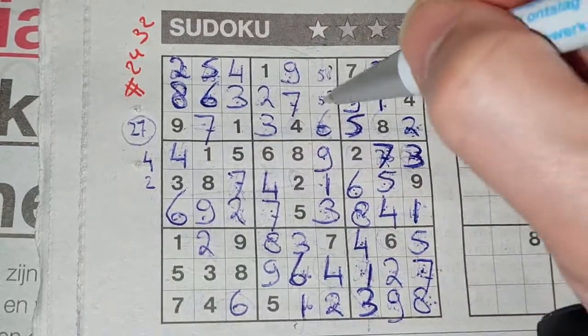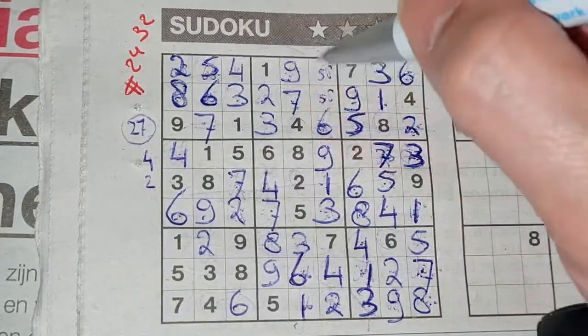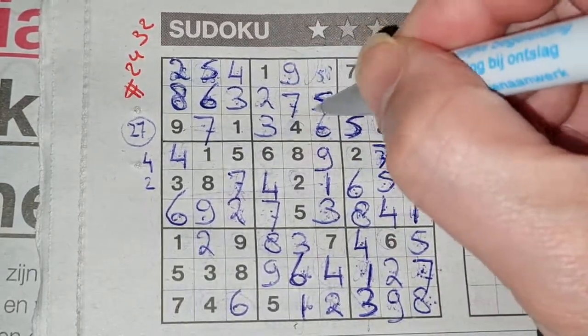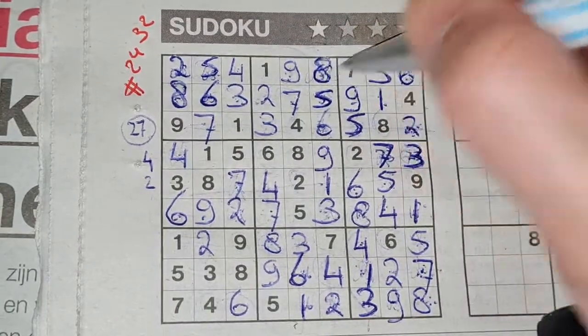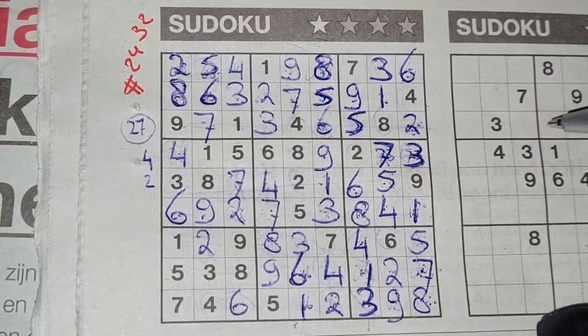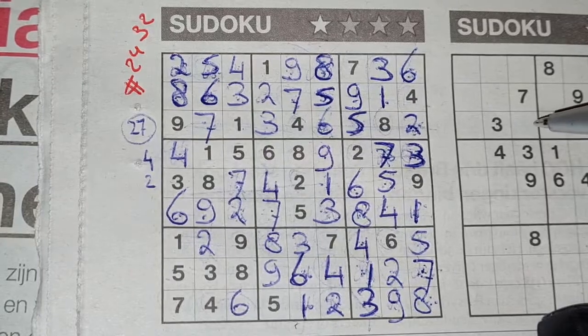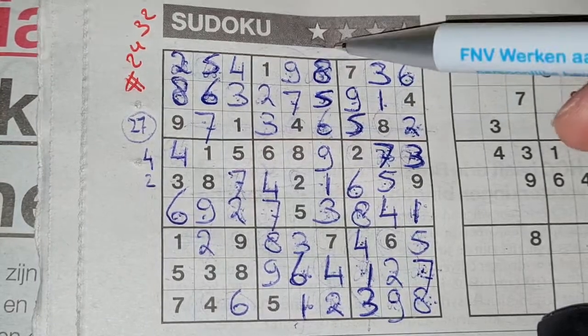And the last 2 numbers, 5 and 8. We have a 5 there, no 5 there. 5 should be here, and the 8 goes there. Finished in 40 minutes. Alright. Great Sudoku with 1 star.